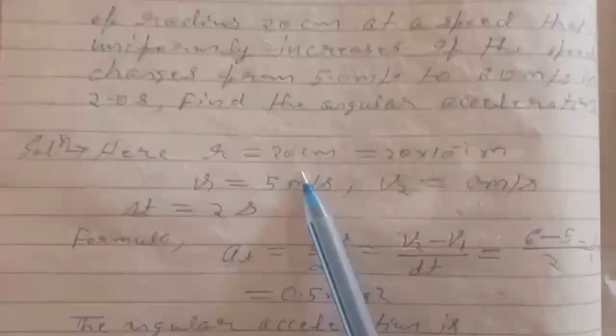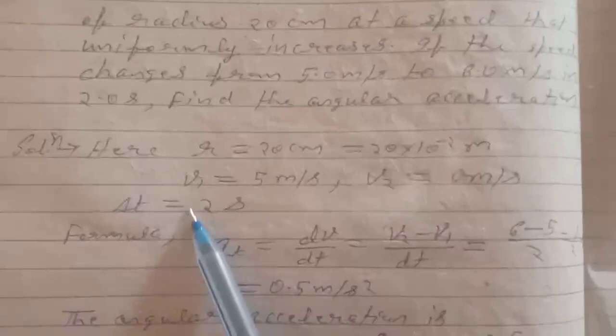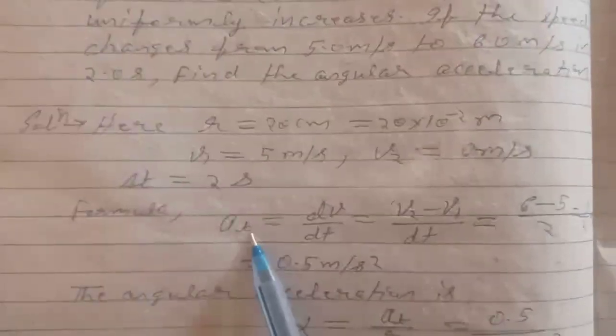Here r equals 20 cm, 20 into 10 to the power minus 2 meter in SI unit. v1 is 5 meter per second, v2, the final velocity, is 6 meter per second, and delta t equals 2 seconds. This is the time interval for the speed change. Tangential acceleration will be dv by dt equals v2 minus v1 by dt equals 6 minus 5 by 2, or 0.5 meter per second square.